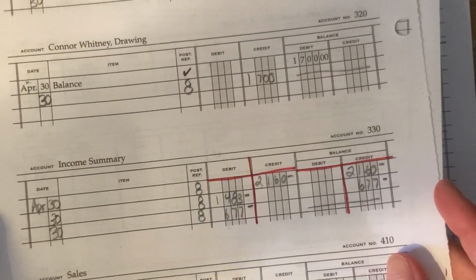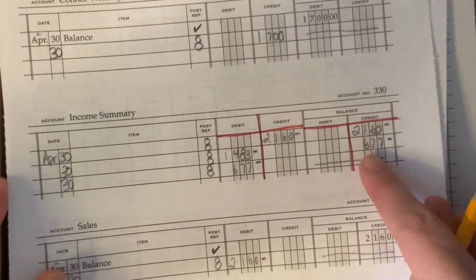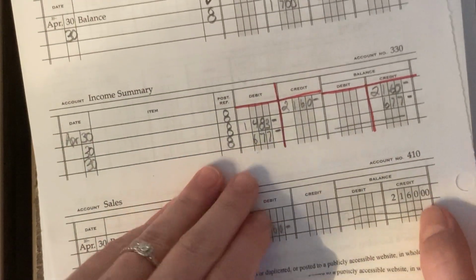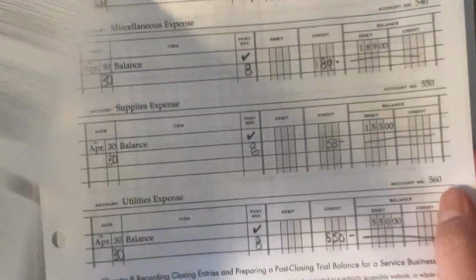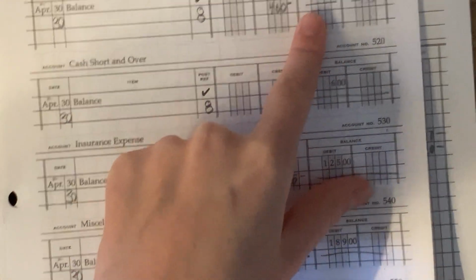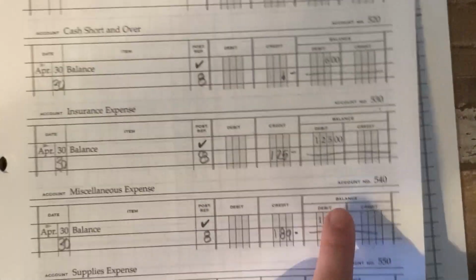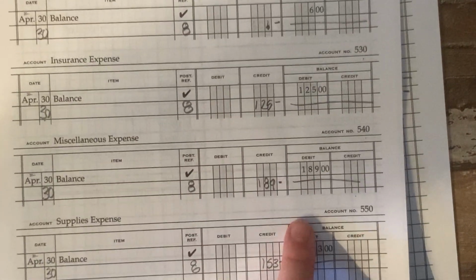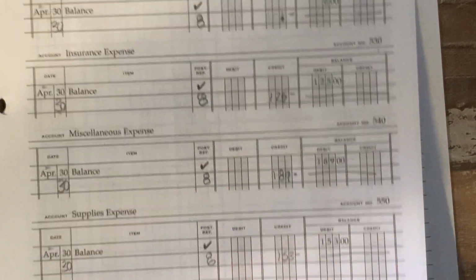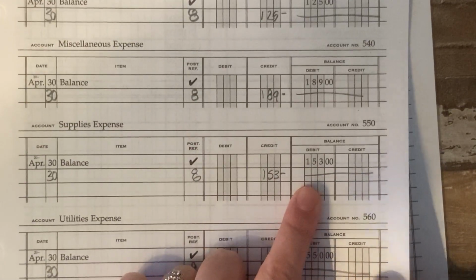So income summary, closed out. Sales, closed out. Advertising expense, closed out. Cash short and over, closed out. Insurance expense, closed out. Miscellaneous expense, closed out. Supplies expense, closed out. Utilities expense, closed out.